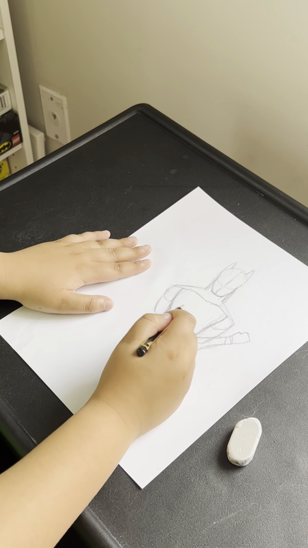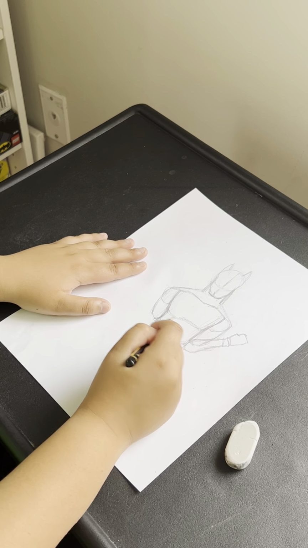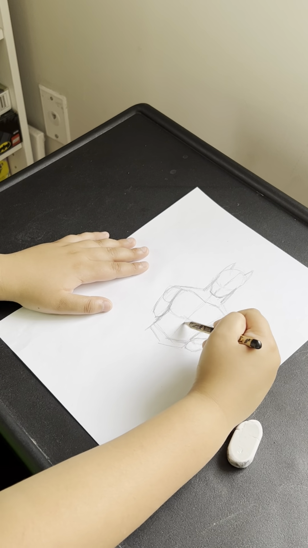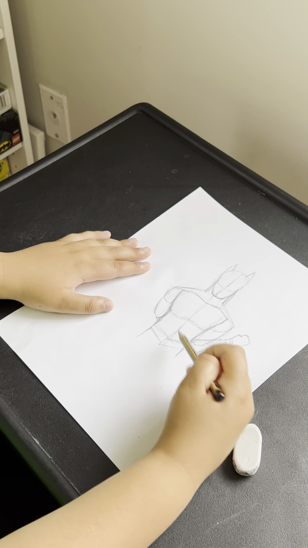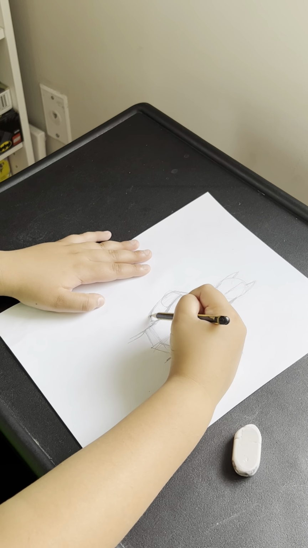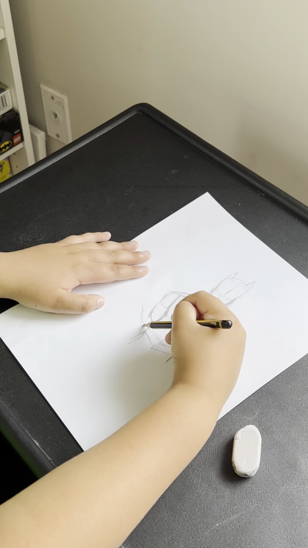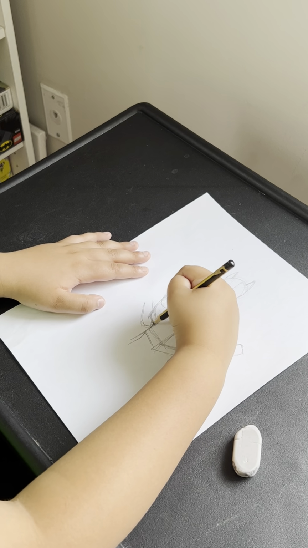Once you're done with that, I think we're just gonna quickly put this line here. Gonna continue this. Gonna just draw this. And then we're just gonna draw the forearm on the other side of the arm right here.